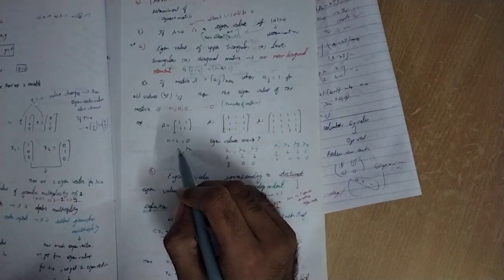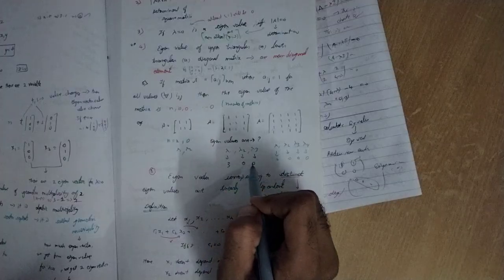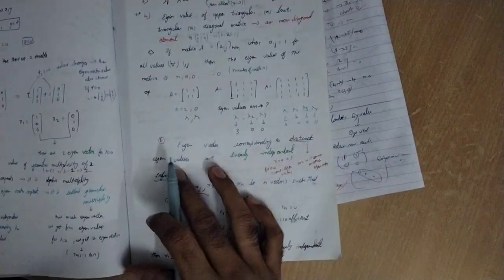So you can see for this 3, 0, 0 and for this one 4, 0, 0.